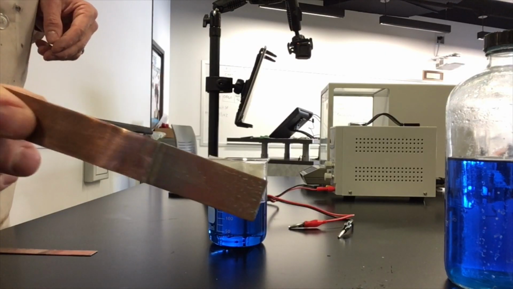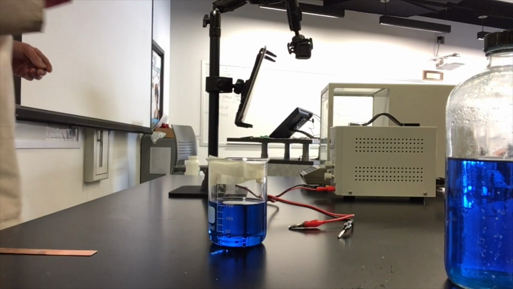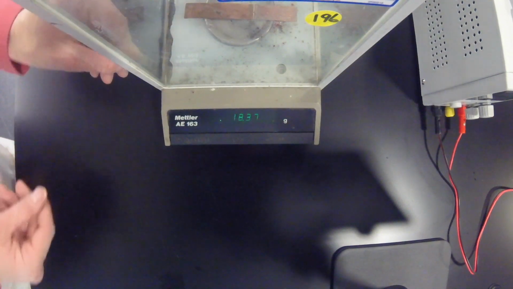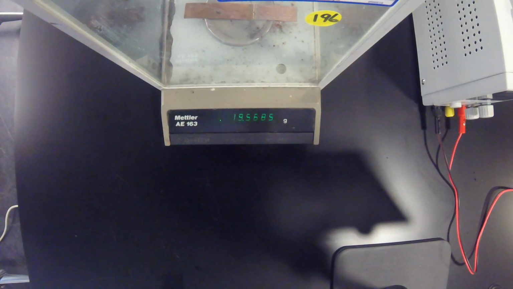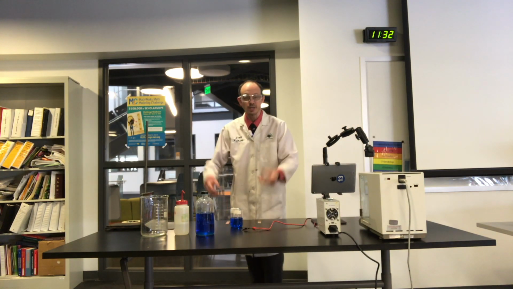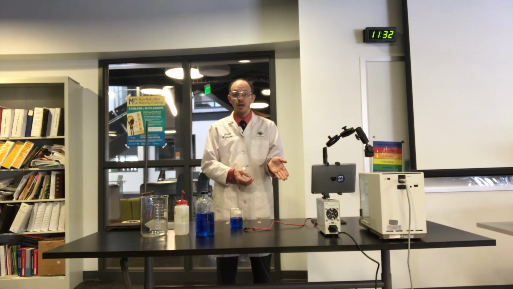Okay, you can see that it is now dry. Very, very tiny specks of some copper sulfate crystals are on there that didn't rinse away. So if you're looking for error inside the lab as to why you're not getting the exact numbers you should be, I would look to the small, tiny copper sulfate crystals that are on each of these electrodes. The anode final mass is 19.5681.